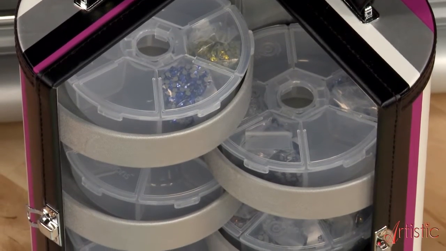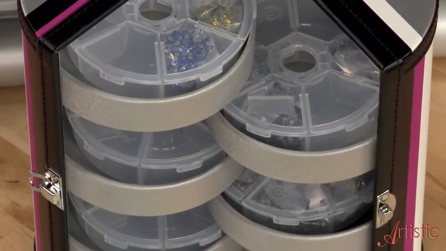This is the rhinestones to go. It comes with a lot of different colors, so it gives you a really good selection to work with. They are all hot fix, so later on we'll be using the artistic press with this.